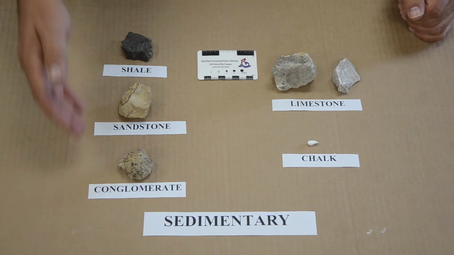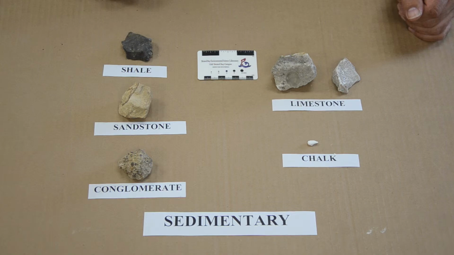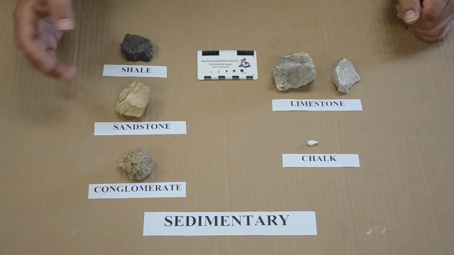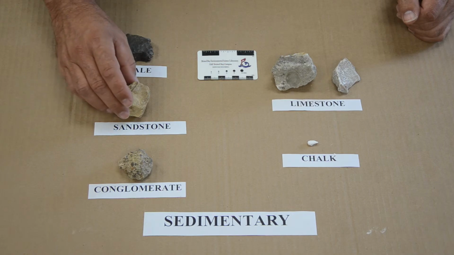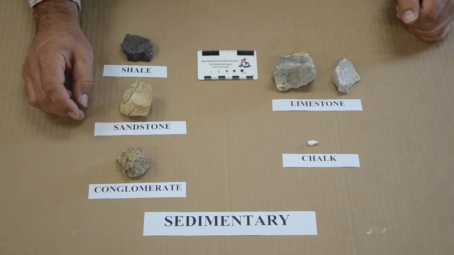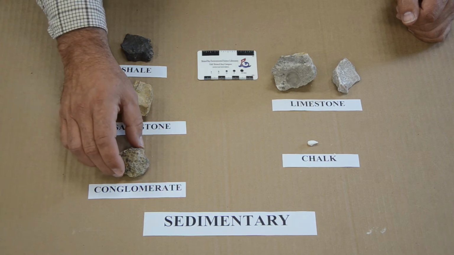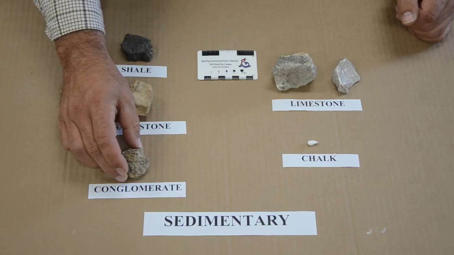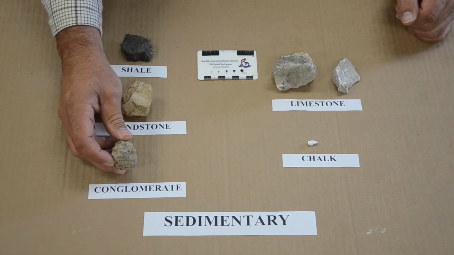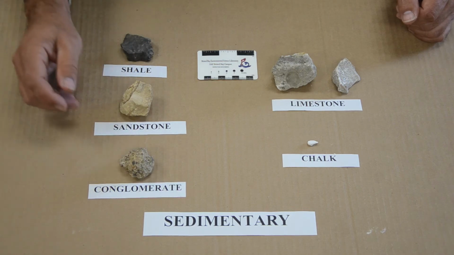On the detrital or clastic side, we have three examples. Based on grain size, we go from the smallest grain sizes in shale to a larger grain size of sandstone, which is, as you can imagine, sand grain sizes, to a mixture of grain sizes from everything from small muds, silts, and clays to large, as you can see, pebbles and sand grains called a conglomerate.